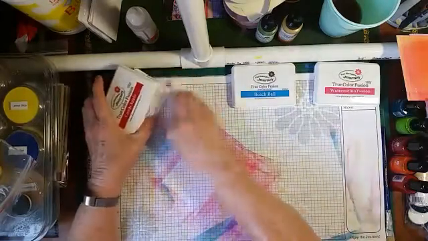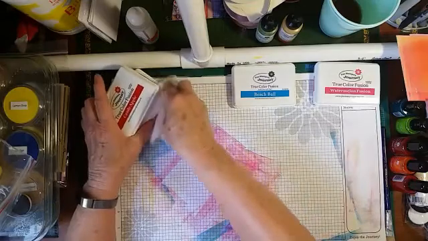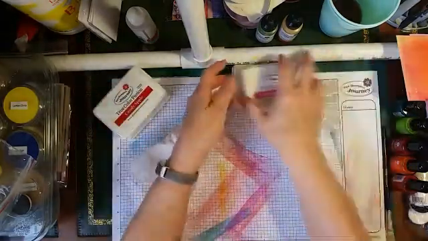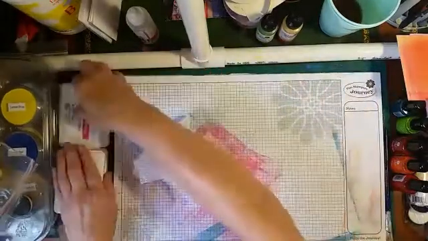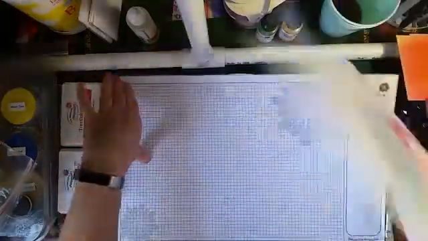Maybe one day I'll do different coloring methods, because there's a lot of different ways you can color with Fun Stampers Journey products, and I think I will move this paper. It may not be distracting for you, but it is for me.